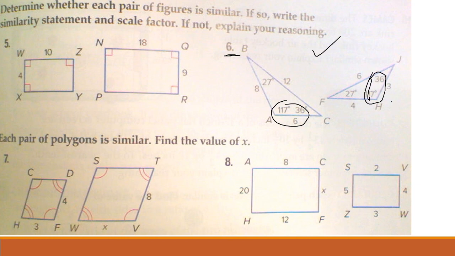If you want to, you can check the sides. 6 times 2 is 12, 4 times 2 is 8, 3 times 2 is 6. And you could do it that way. But for triangles, as long as you know that the angle pairs are congruent, then the polygons are similar right off the bat. For rectangles, you may have to check it a little bit.